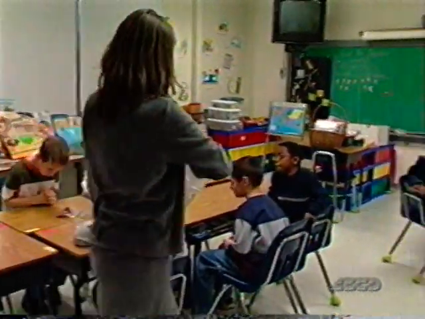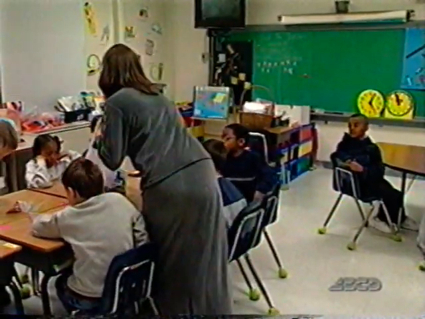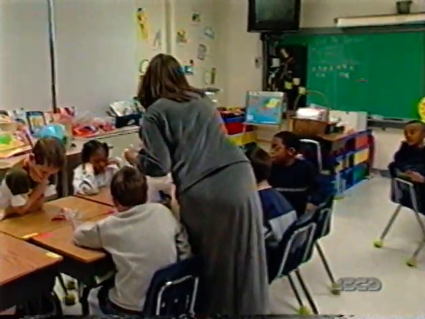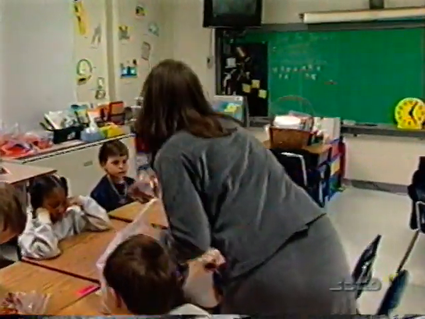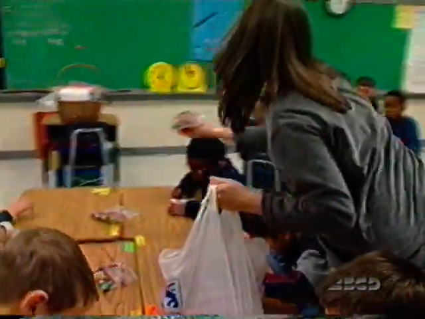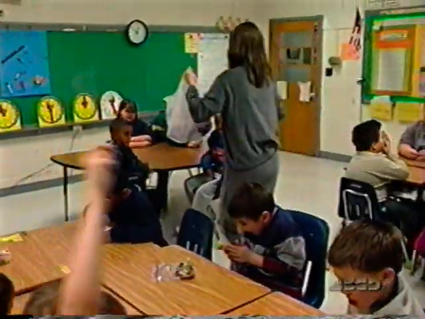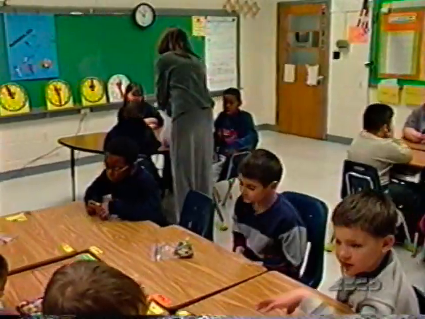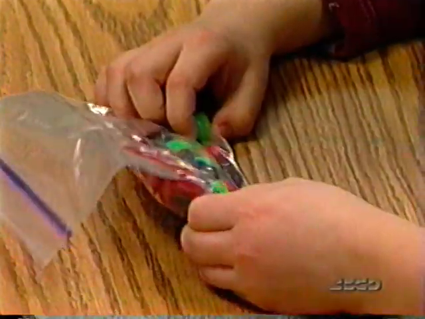Okay, what I'm going to do is pass out the materials that you are going to need to make your clock. Think about what's inside the bag and think of how you would be able to use those pieces to make a clock. And then I had the students begin their time to eat activity.